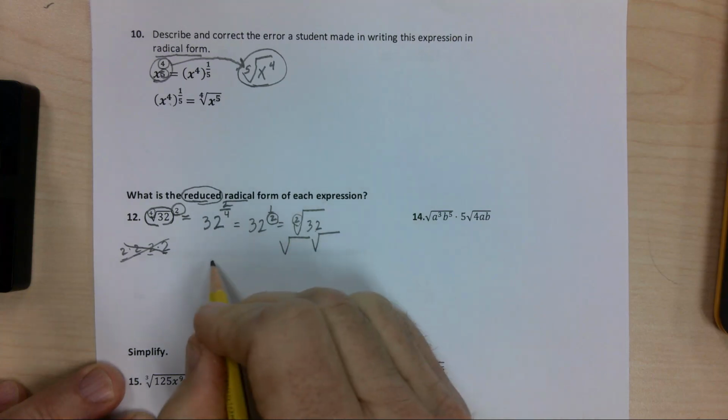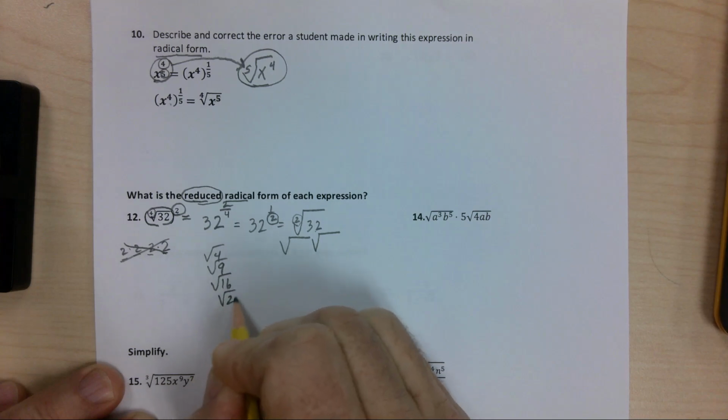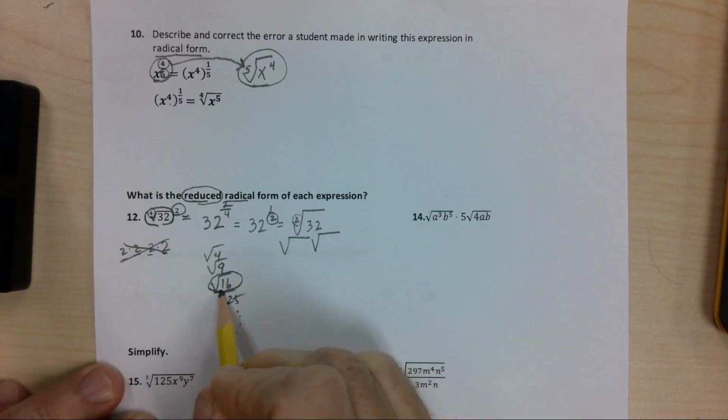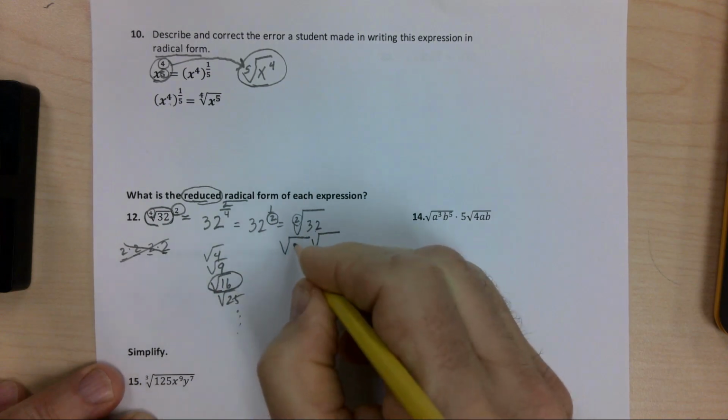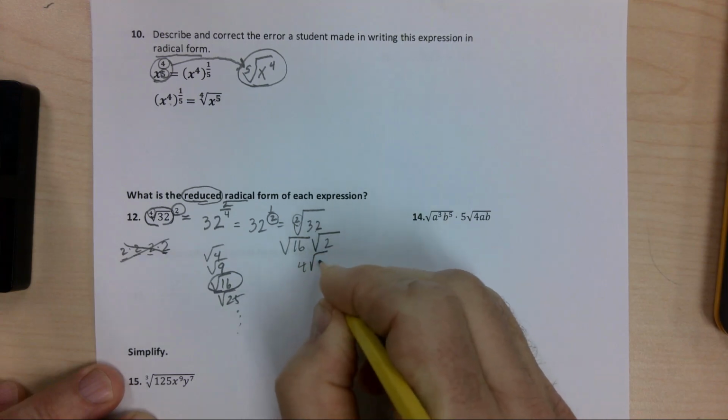Well, we've got the square root of 4, 9, 16, 25, and the list goes on and on. You want to grab the biggest one that's going to make your life the easiest. So that's 16 and 2, which is 4 square root of 2.